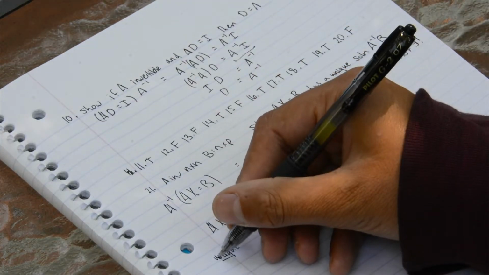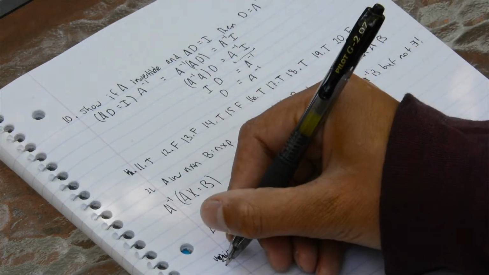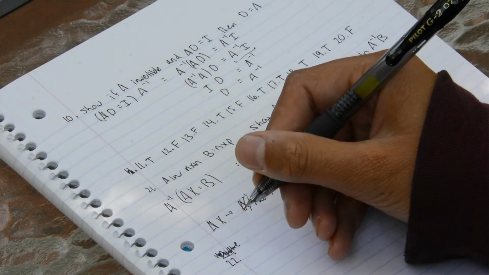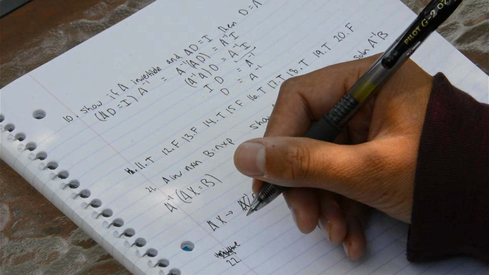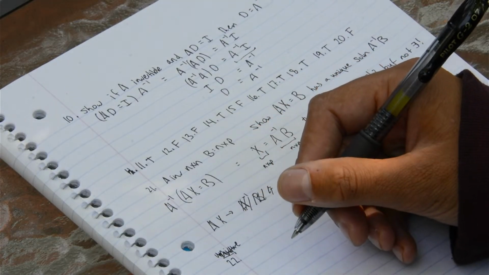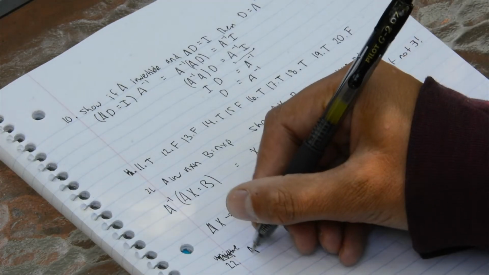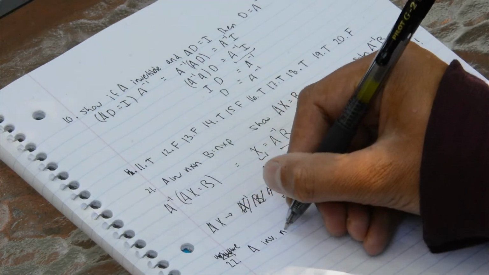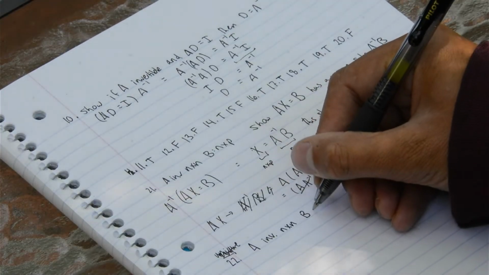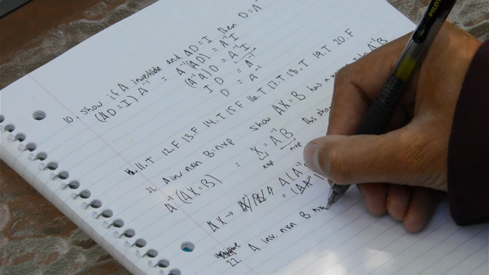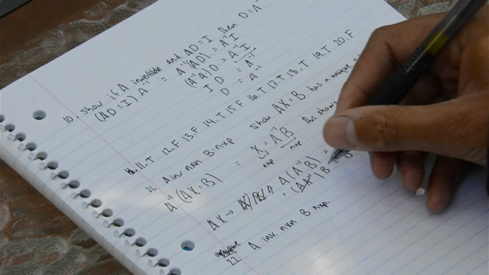22. Let A be an invertible n by n matrix and let B be an n by p. Explain.